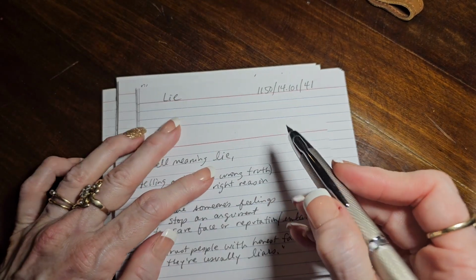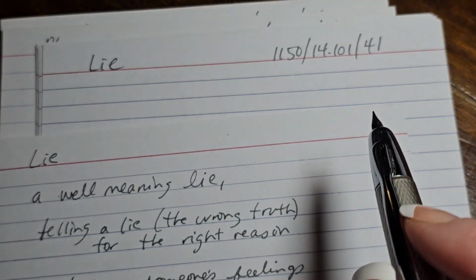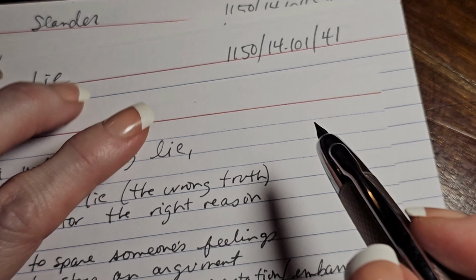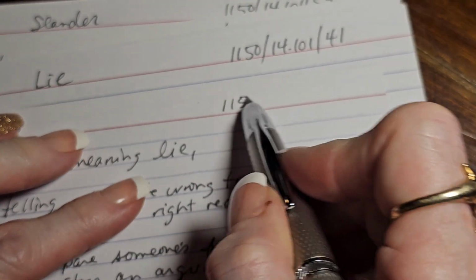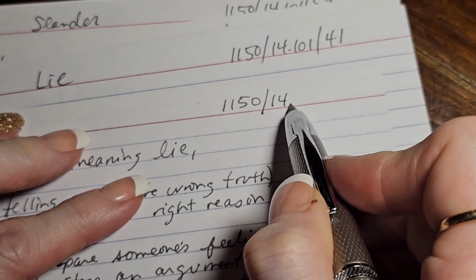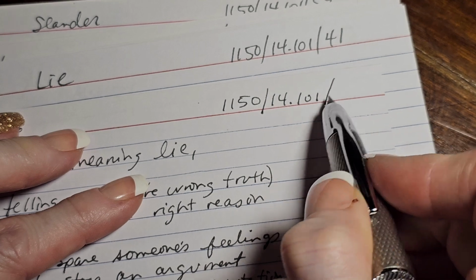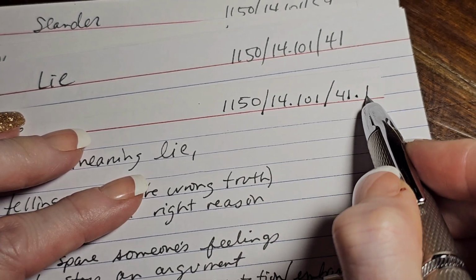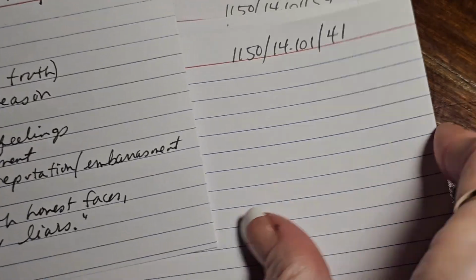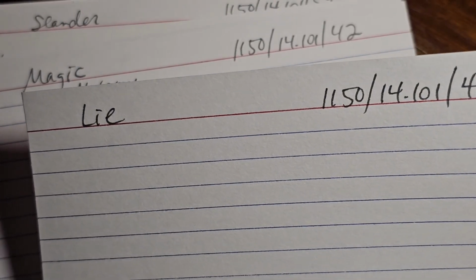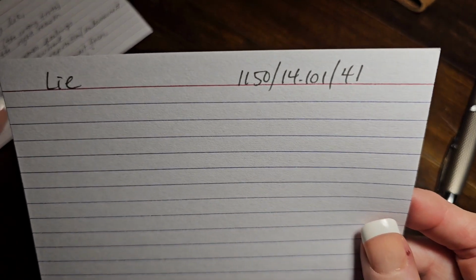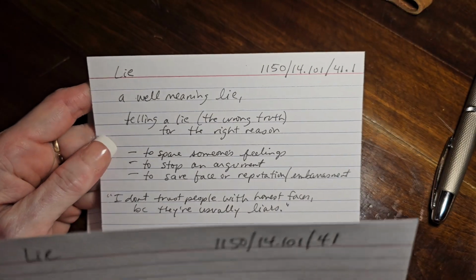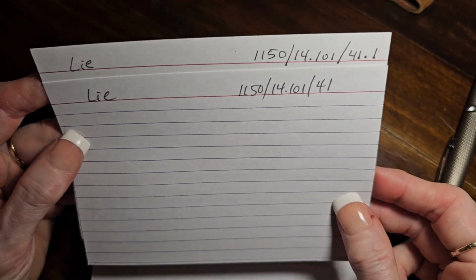I'm going to copy that number. So this is going to get 1150/14.101/41.1. And now I know my main lie card, which is this one, gets this additional thought filed behind it.